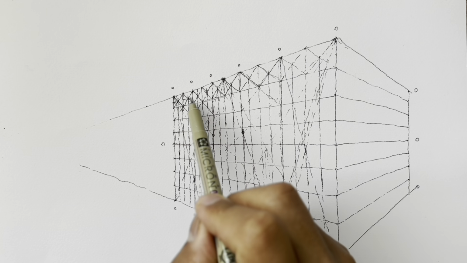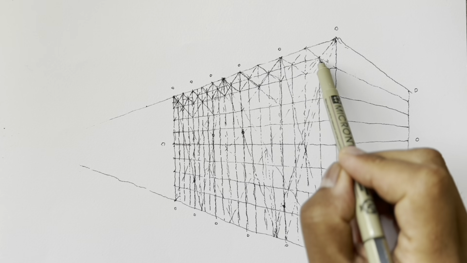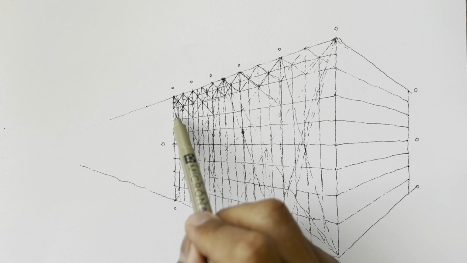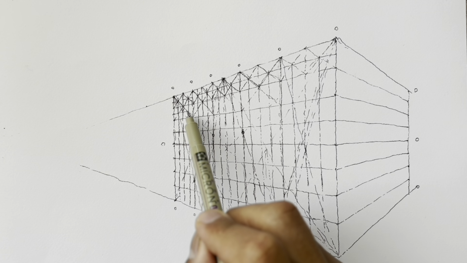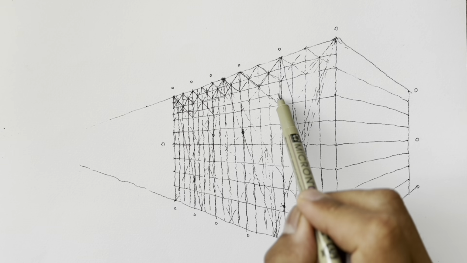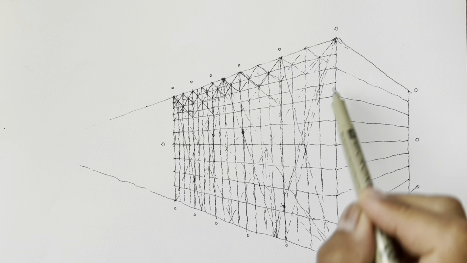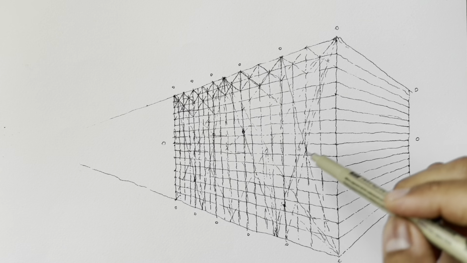The lines are getting lost at the moment, but don't worry. When we add more of these lines to indicate the bricks, these windows will be visible again. This window opening, the profile line will be visible again. For now, I'm going to add more of these vertical lines, just like this.